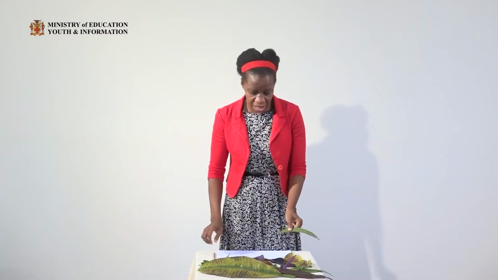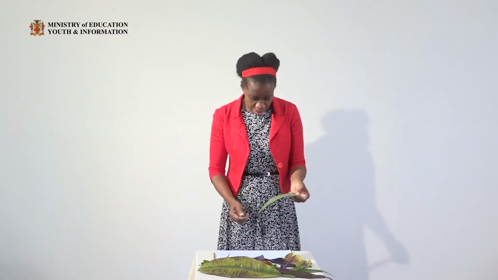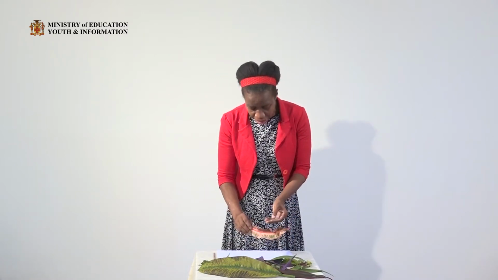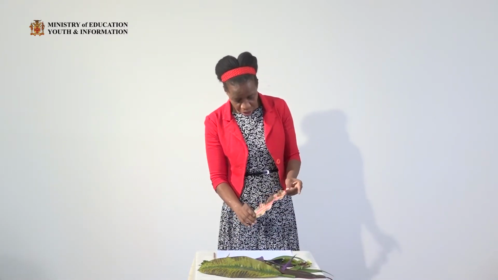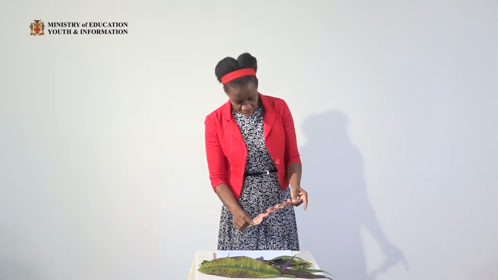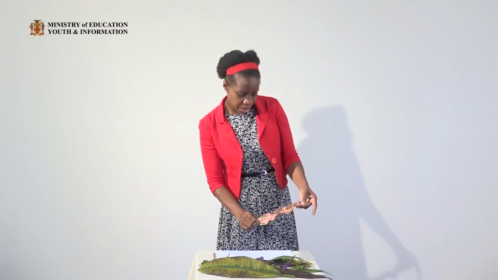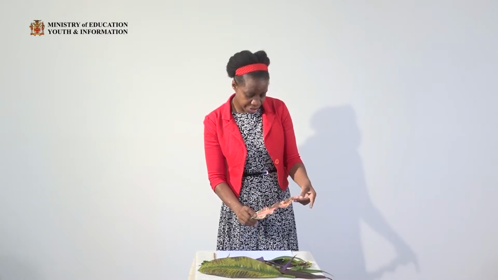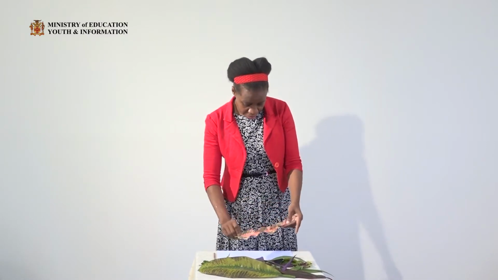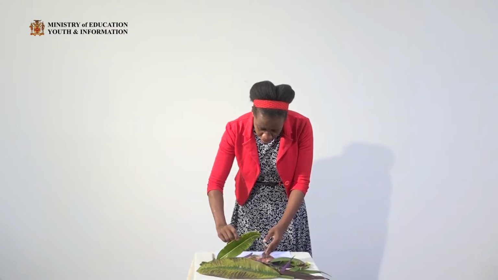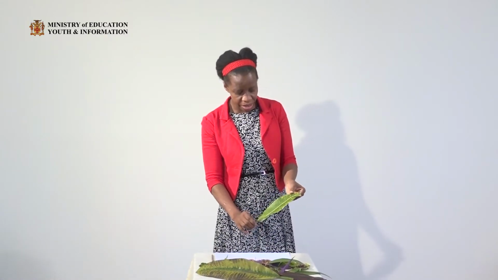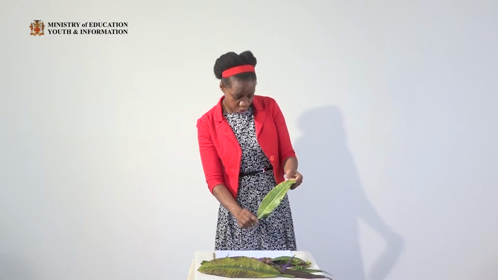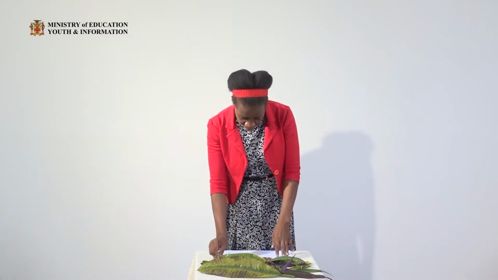Of course, most leaves that we know of would be green. Some other leaves can be multicolored. Can you pick up the colors in this leaf? What can you see? We have pink and green. Okay. What about this leaf? What colors can you see in this leaf? We have green and we also have yellow.